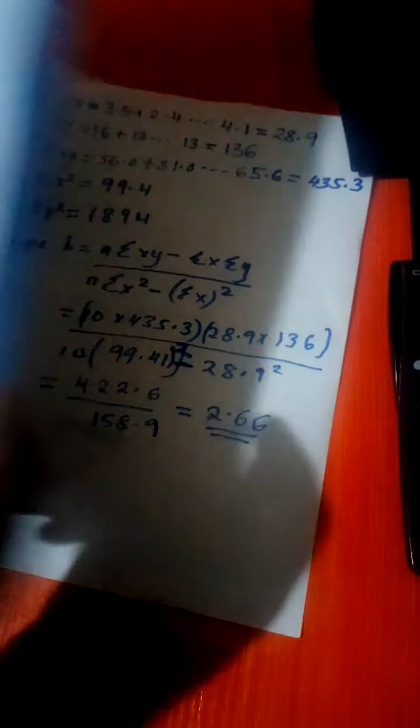It is the summation of y minus b times the summation of x, over n. This formula will assist us to get the intercept a.